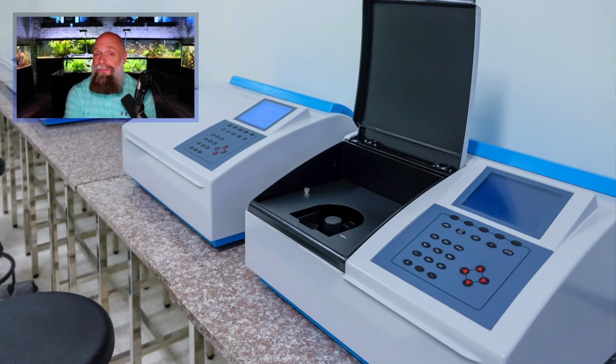And you can actually get pretty technical with measuring turbidity. It doesn't just have to be an eye test. You can use something called a spectrophotometer.